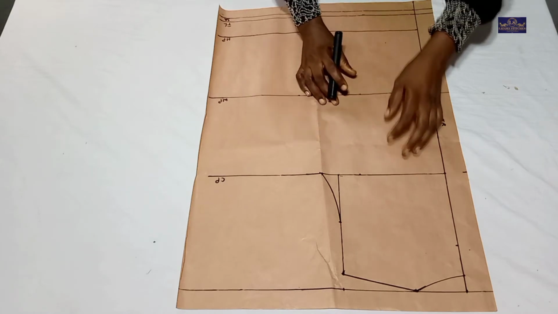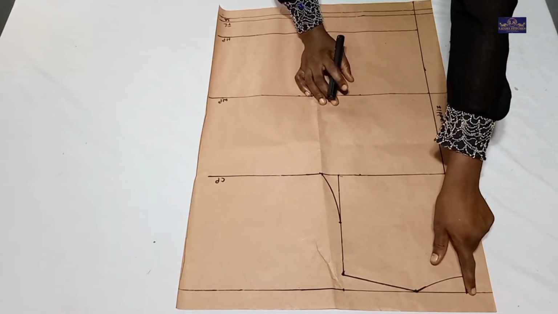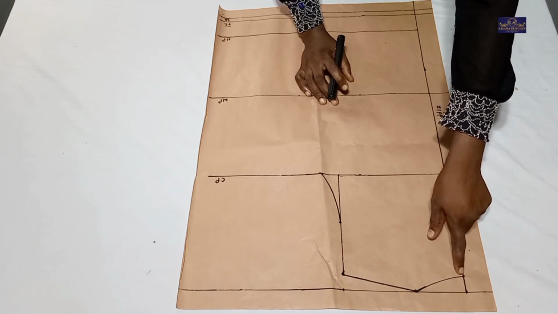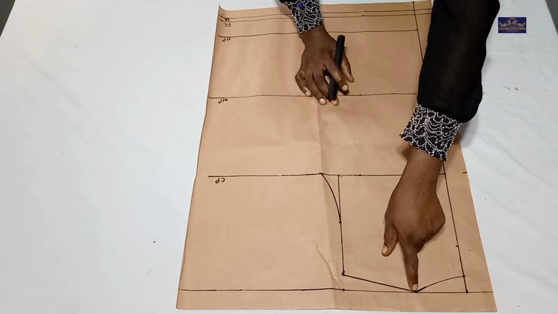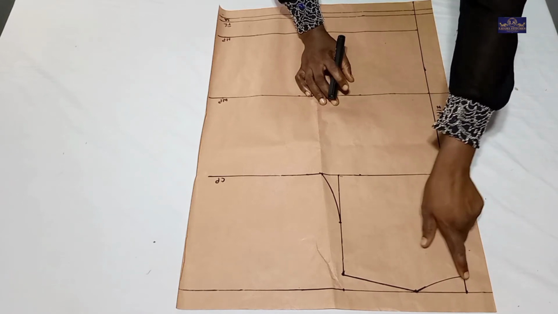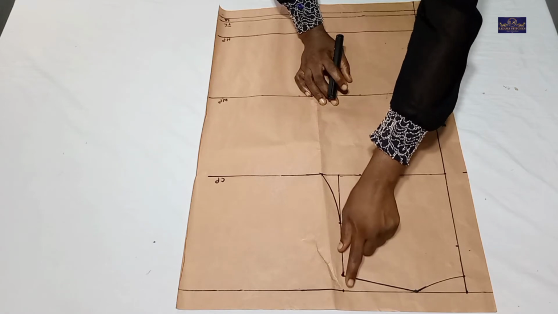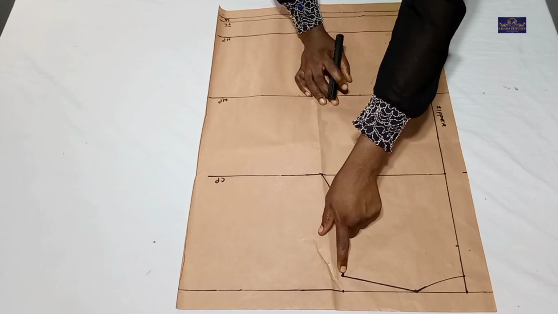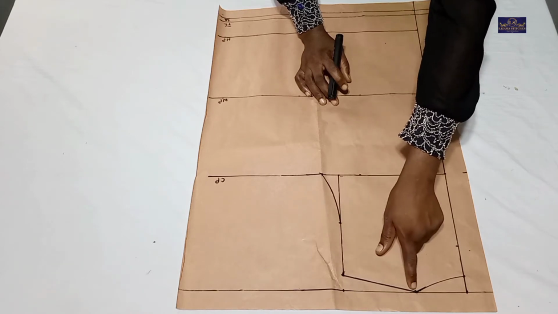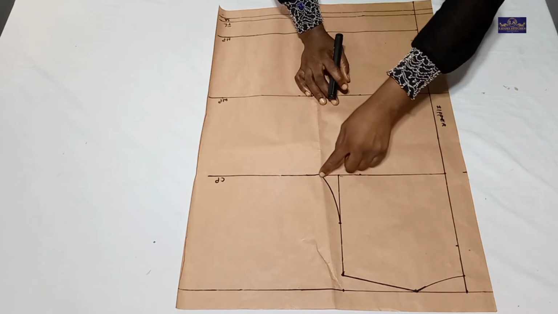Let me explain what I did here. This is my starting point, which is also going to serve as my shoulder line. This is my neck depth. Now this is my neckline. My neck width is 3 inches and the neck depth is 1 inch. And this is my shoulder line. From the shoulder line, I came down by 1 inch for my shoulder slant, and I connected it to the neckline.